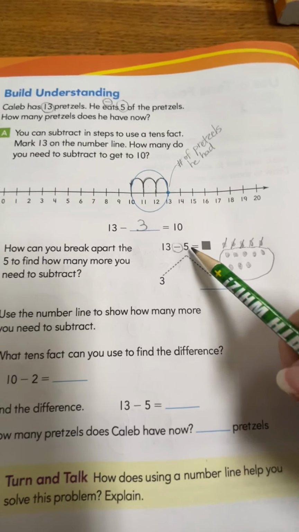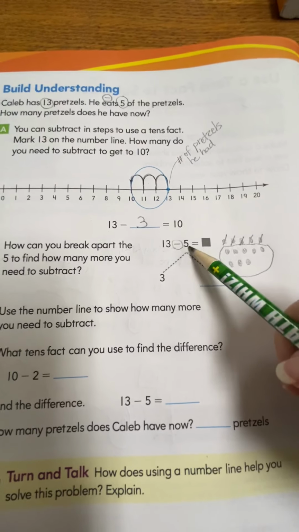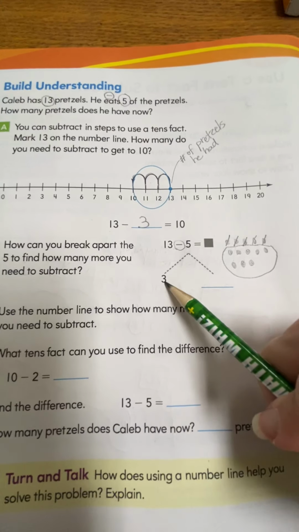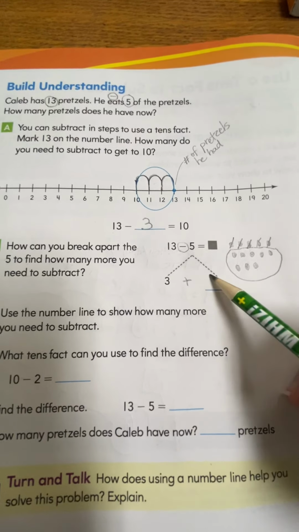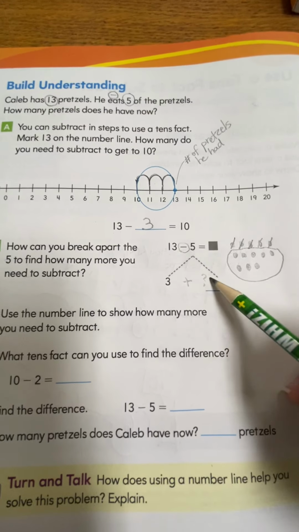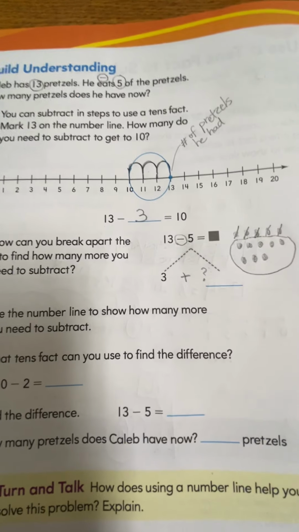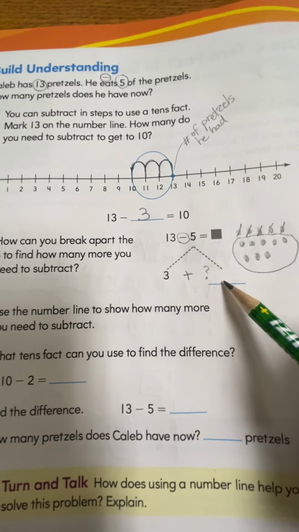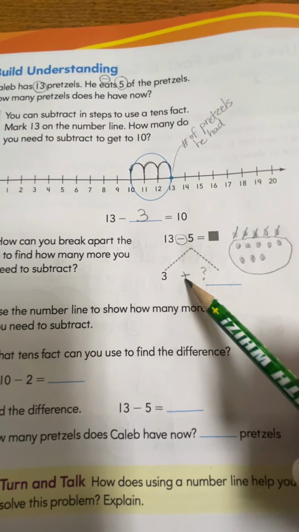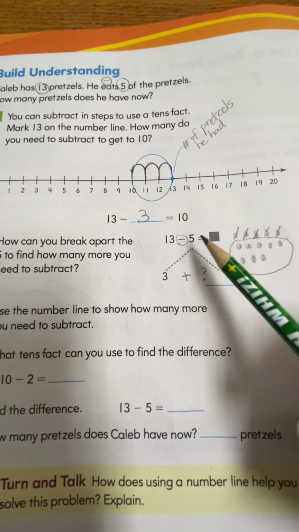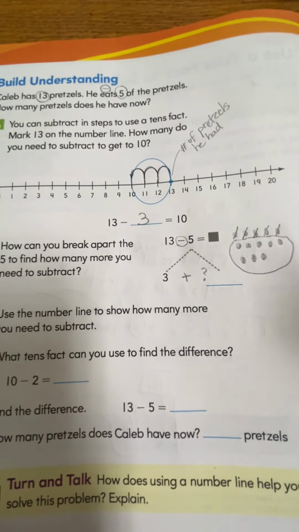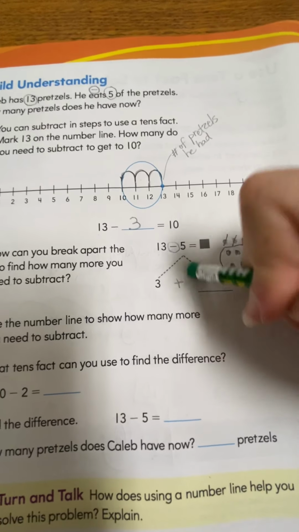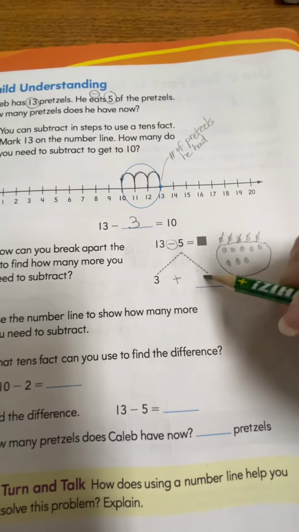But they want to know how we can break apart 5. Well, in the number 5, 3 plus a number equals 5. What is that number? 3 plus a number equals 5. So if you said 3 plus 2 equals 5, you are right.